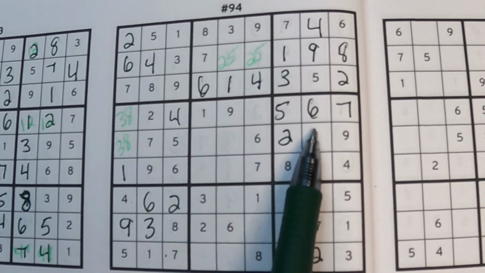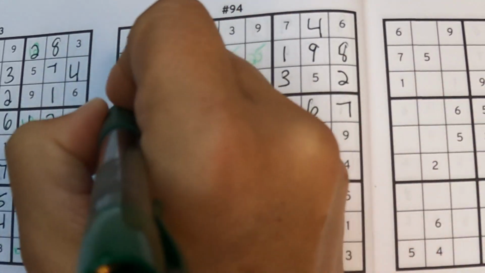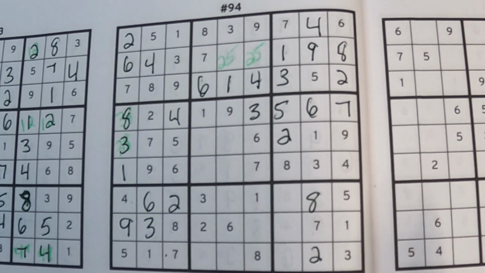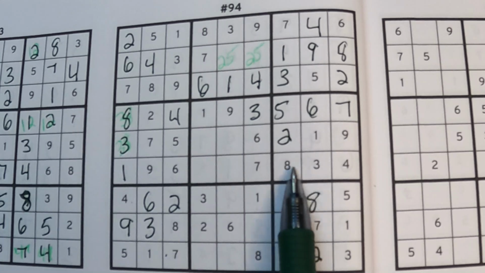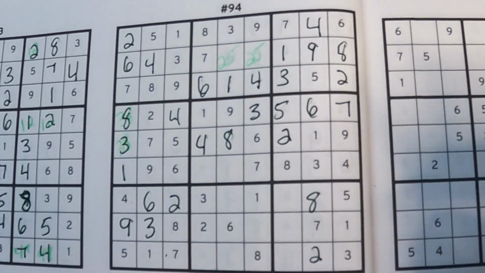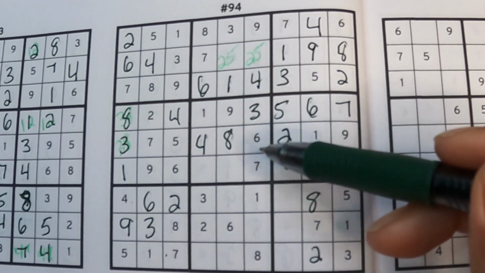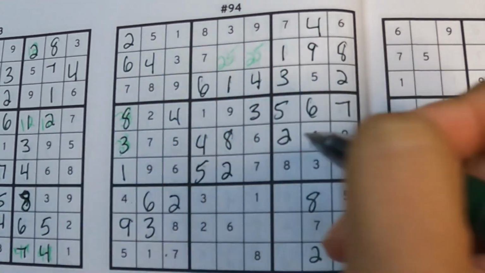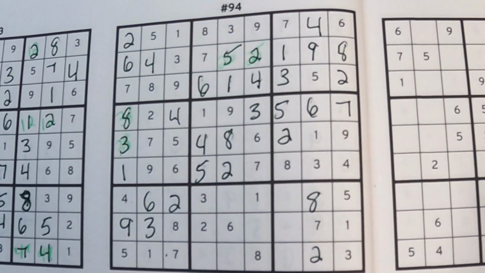For this row, we're missing 3 and 8. We've got the 8 here. So 3, 8, and that makes this our 3. For this row, we're missing 4 and 8. We've got an 8 here, so 4, 8. For this box now, we're missing 2 and 5. We've got a 2 here, so 5, 2. That 2 makes this our 5, 2.